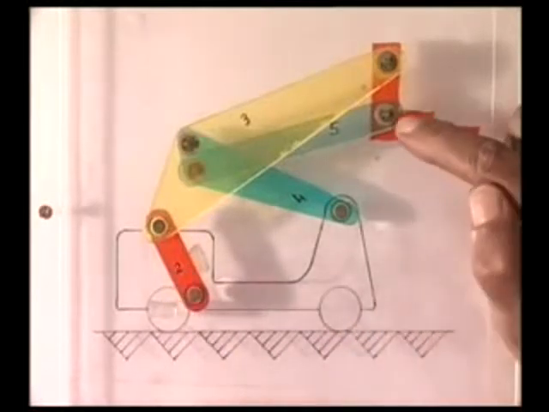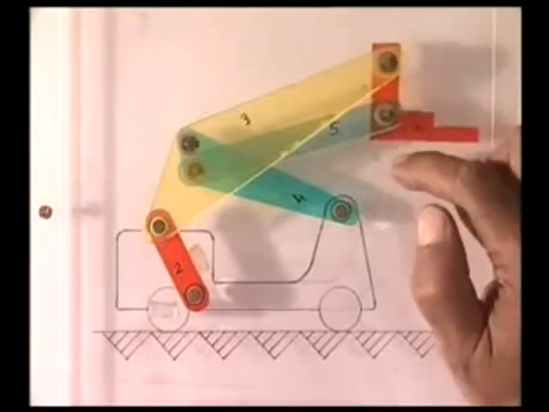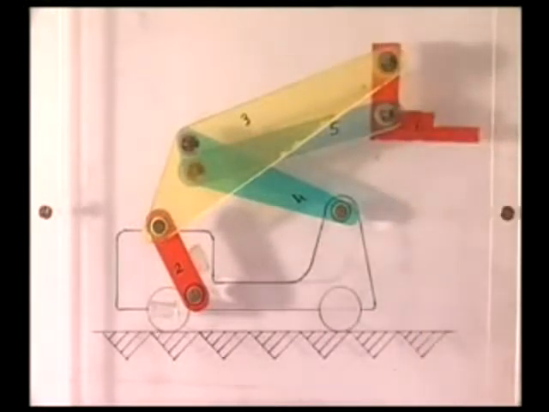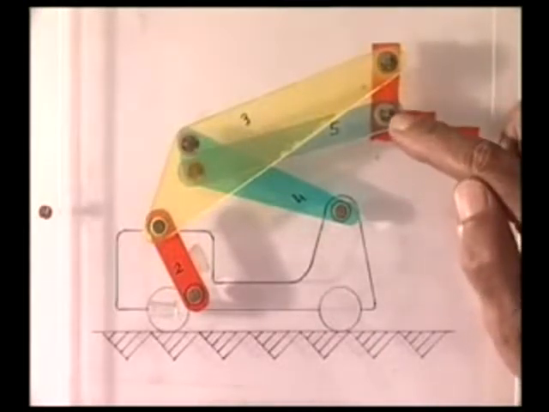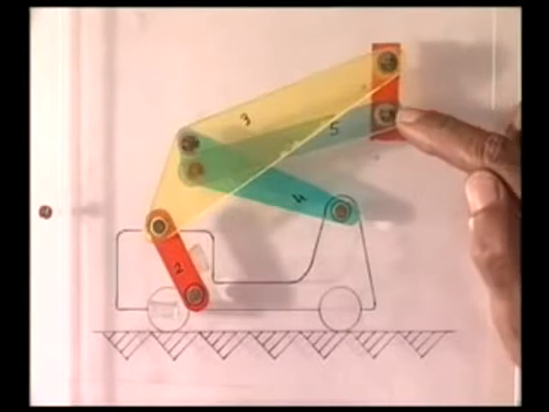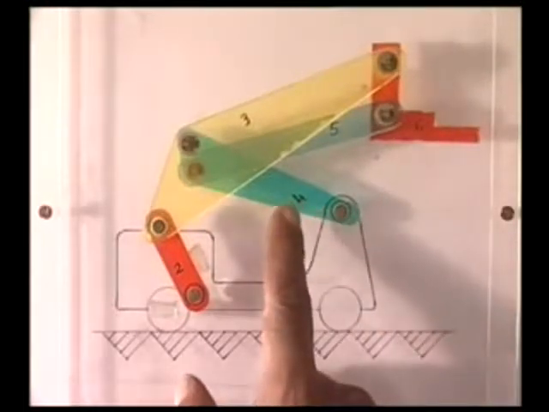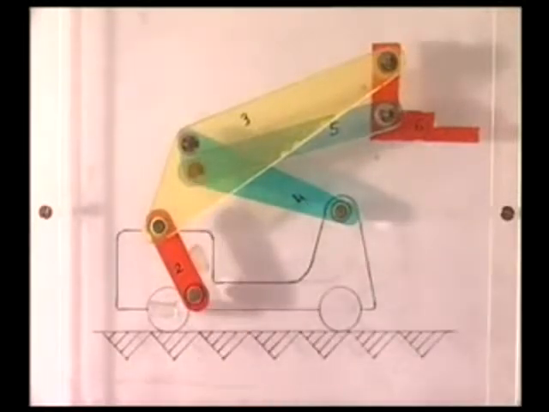In the third stage, we had chosen this point D again conveniently on the body of the fork such that a second point is guided along the same vertical path. After choosing this point D, we found the inverted positions of the D corresponding to the second and third configuration, holding this link, that is link number 4, fixed at its first configuration.